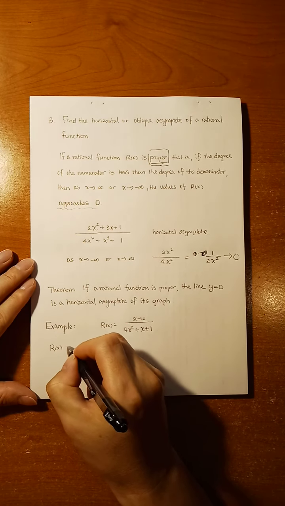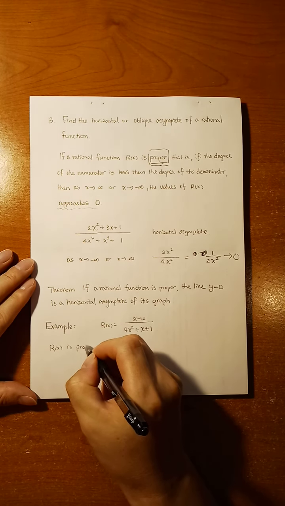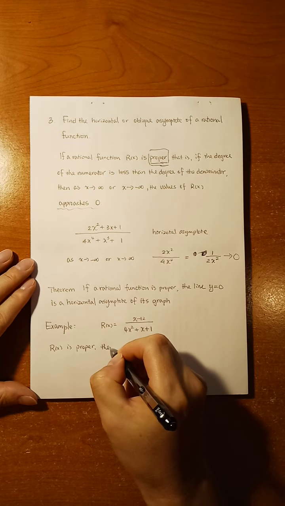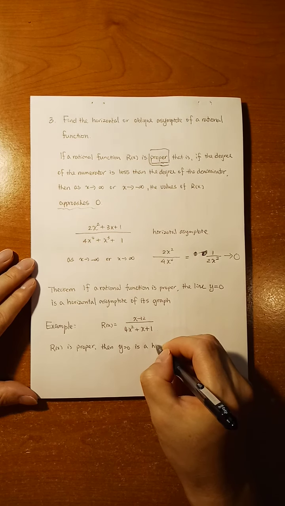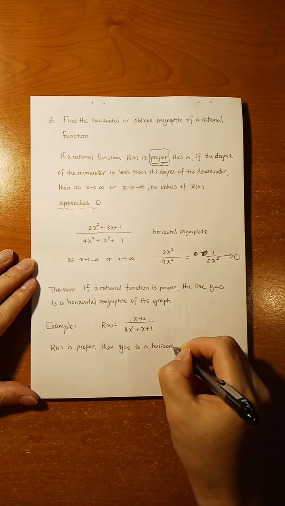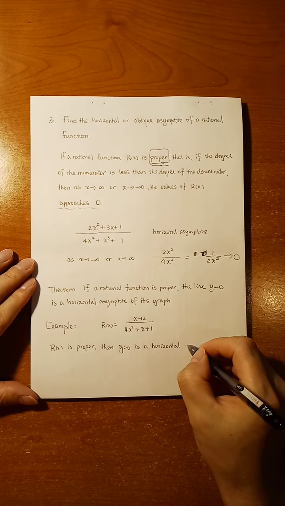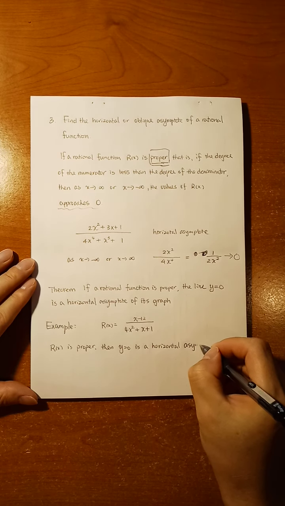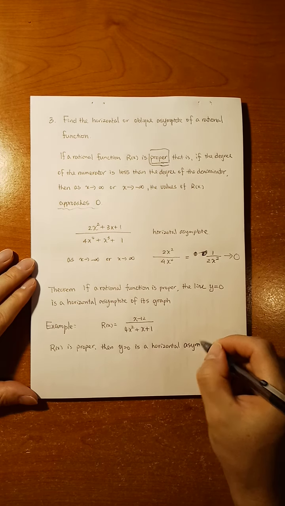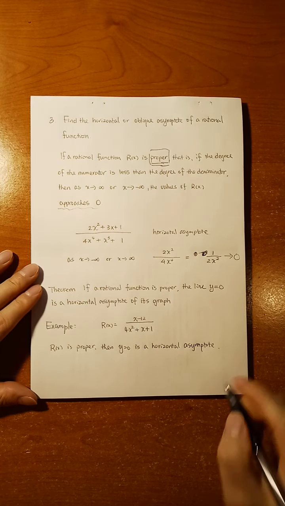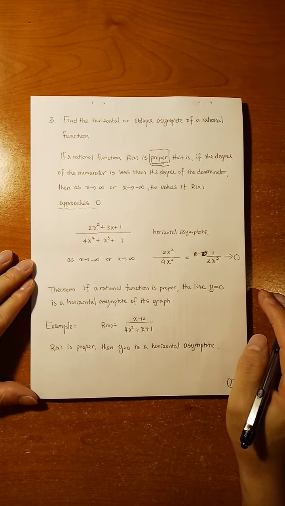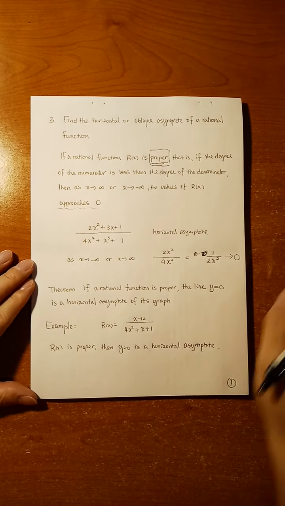R of x is proper. Then, by the theorem, y equal to 0 is a horizontal asymptote. So that's the first case.